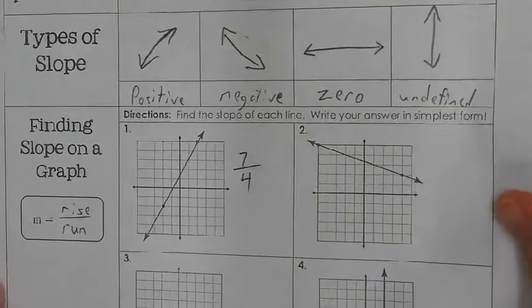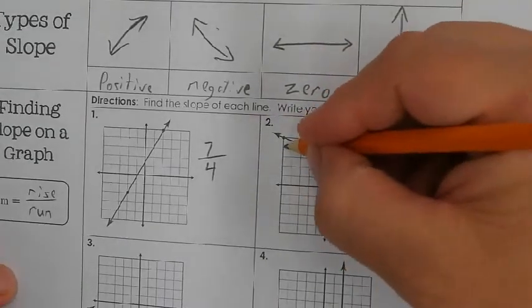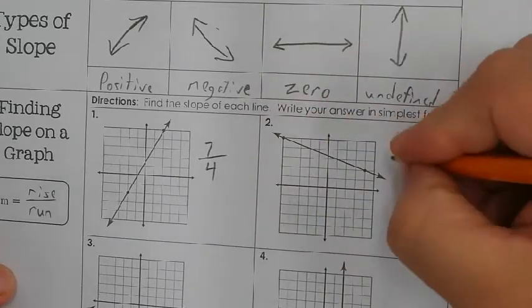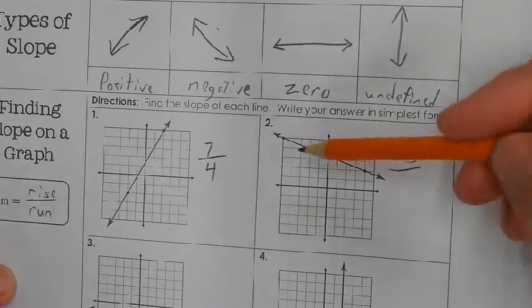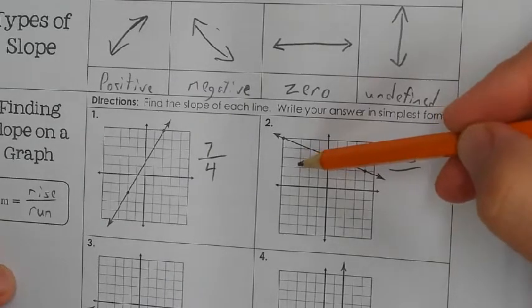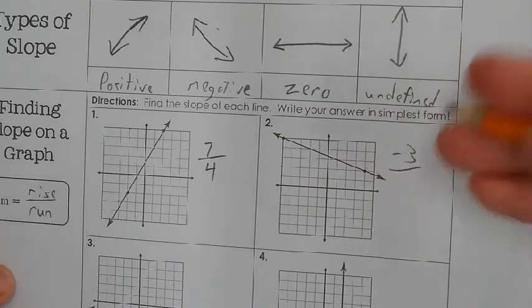Okay, so number 2. Start from this point and go down. We went down 1, 2, 3. So is that a negative 3 or a positive 3? Negative 3, which I already wrote. But so then we go to the right. 1, 2, 3, 4, 5, 6, 7, 8, 9.